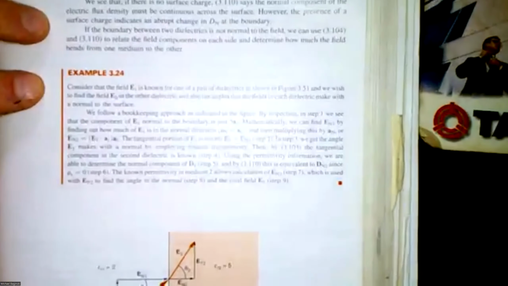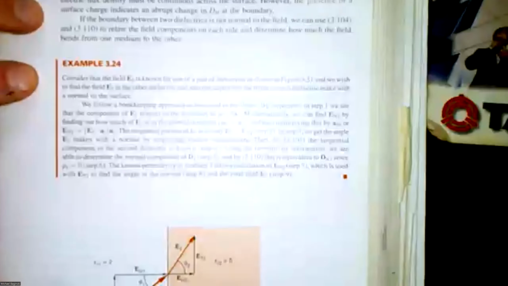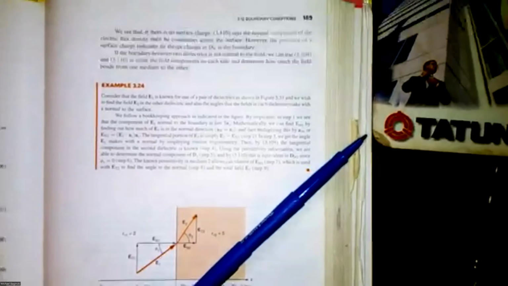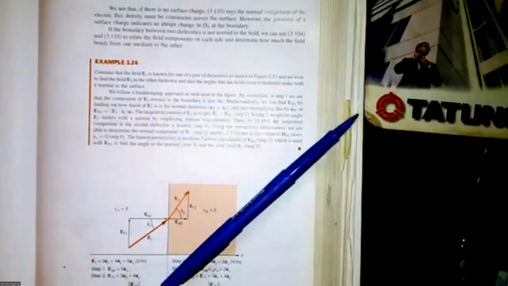Anyway, for this problem, 3.24, he says, I believe it's that bad.